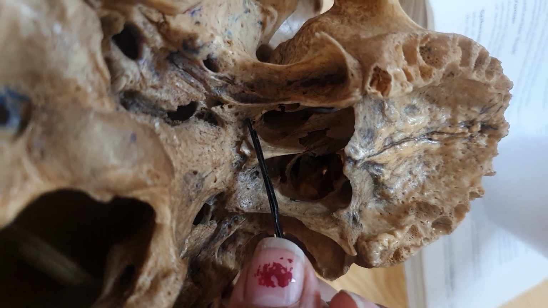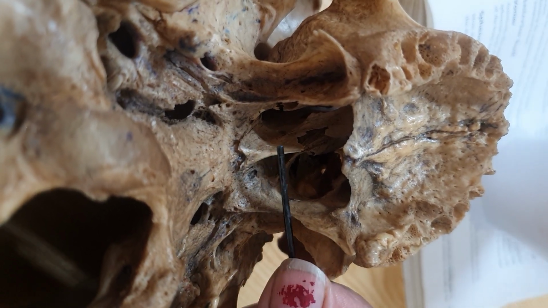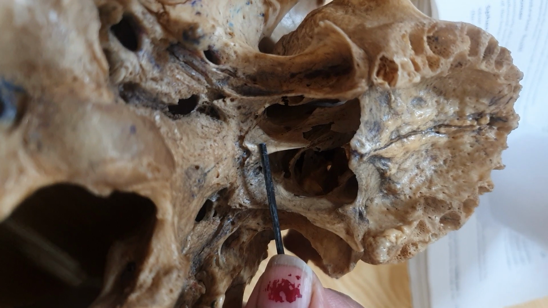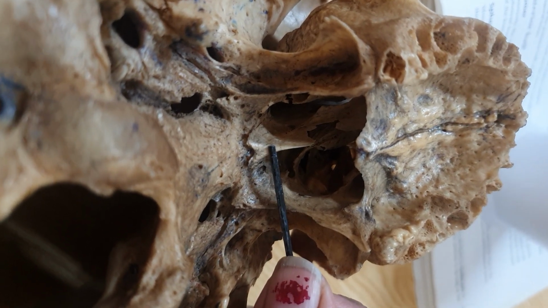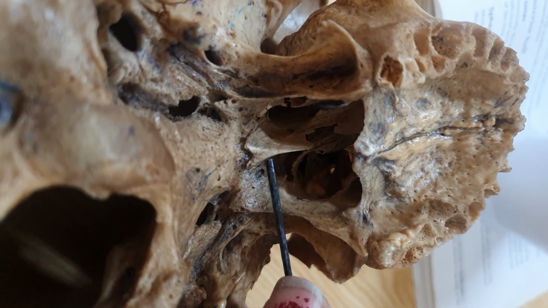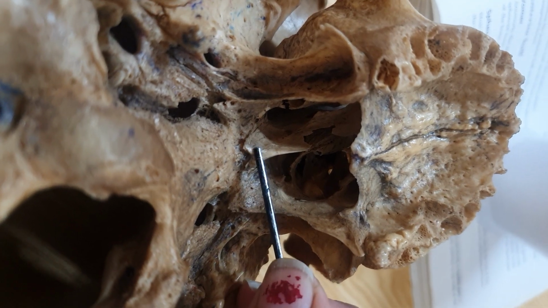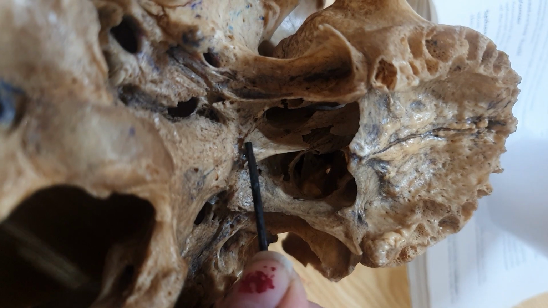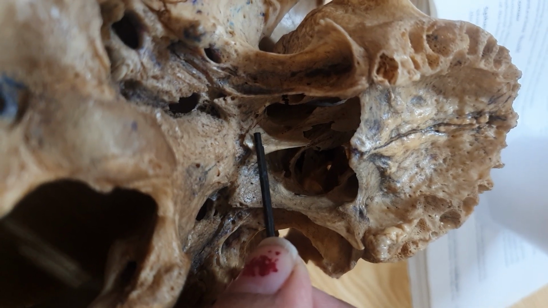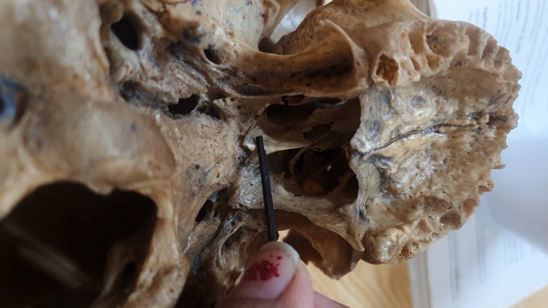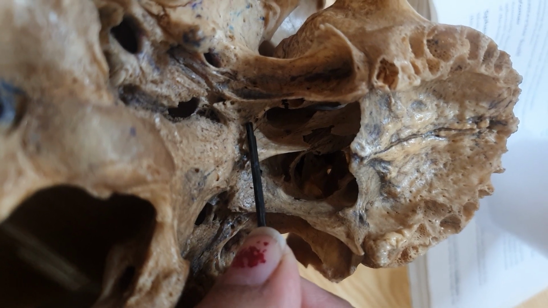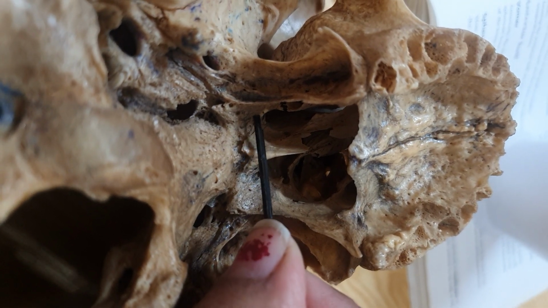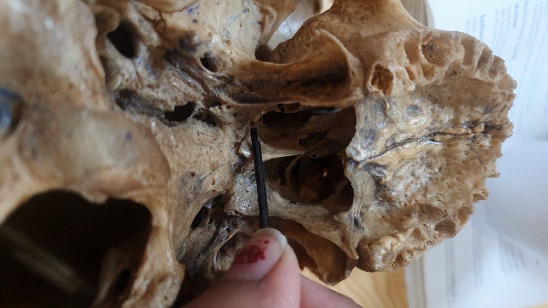Now where is the vomerovaginal canal? As the name shows, the vomer is involved. This is the vomer, and these are the two alae of the vomer. The lateral border of the ala of the vomer comes into relationship with the vaginal process of the medial pterygoid plate.